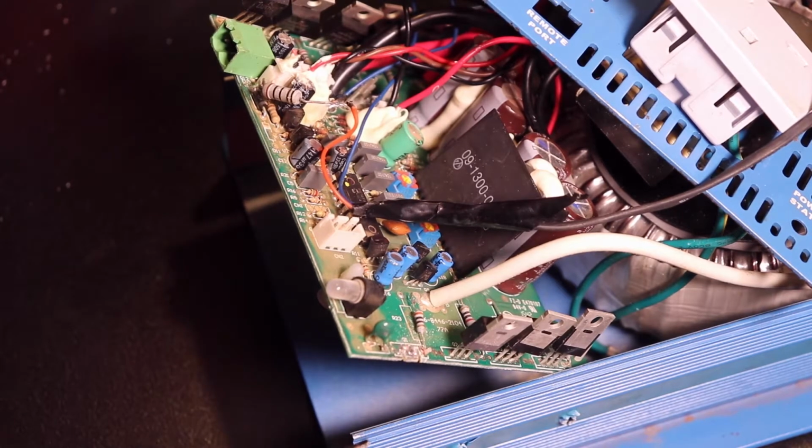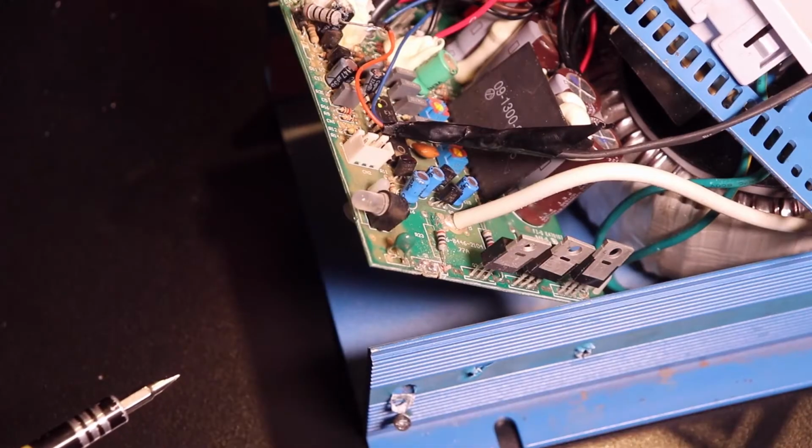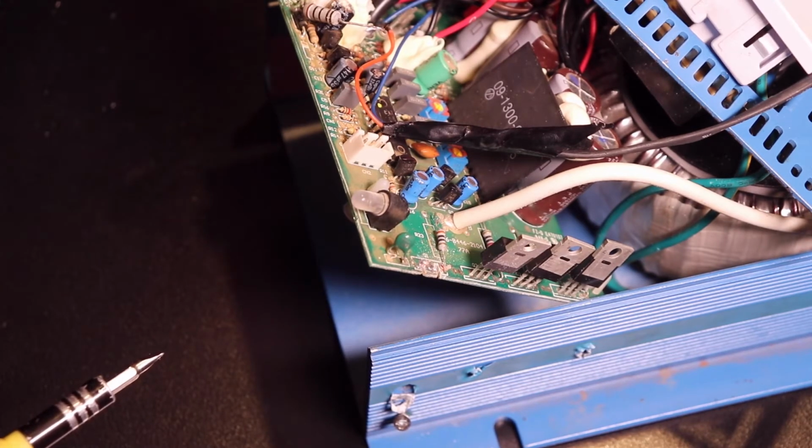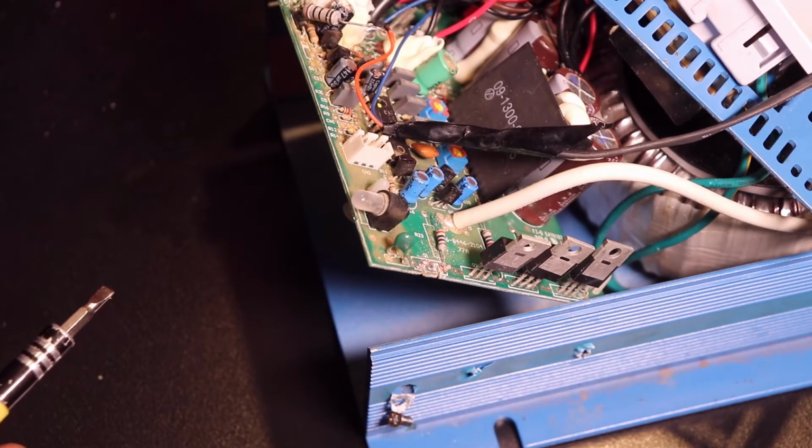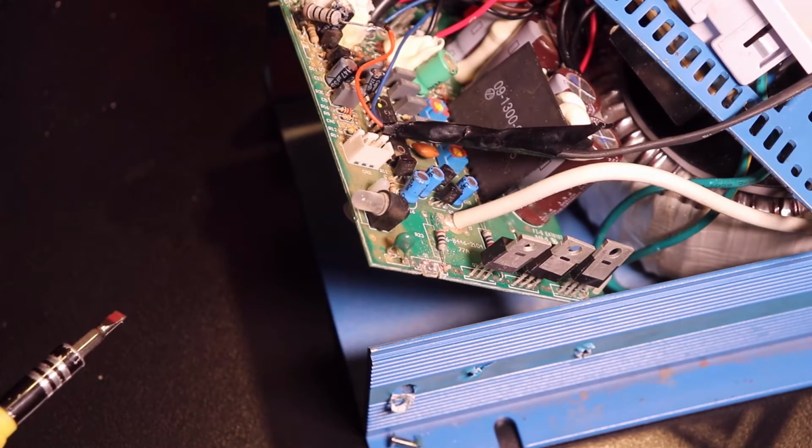The drain is shorted to the source, and the current will flow. What I'm going to do is show you how to check a shorted transistor, which is very simple. And then we are going to replace it and see how it's going to work.